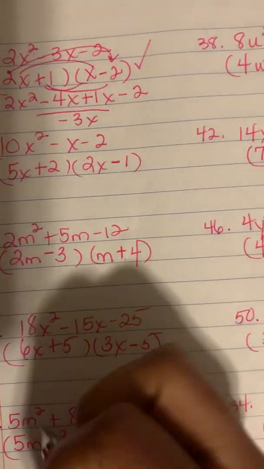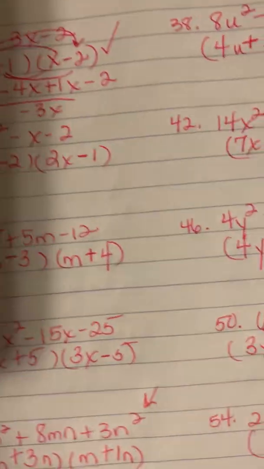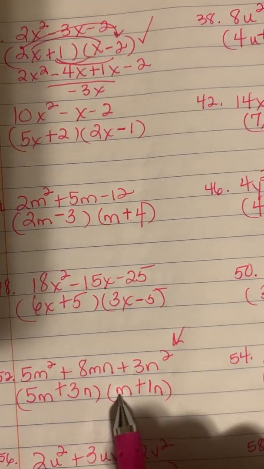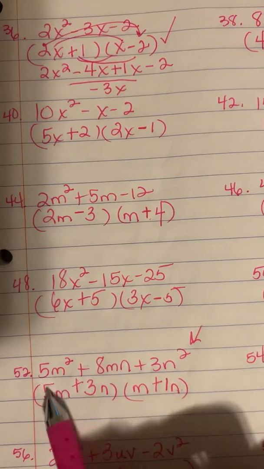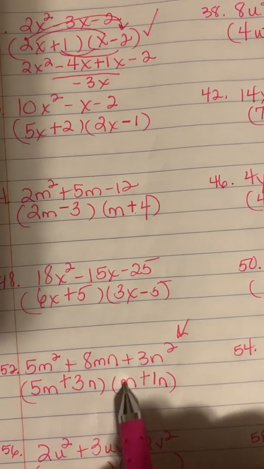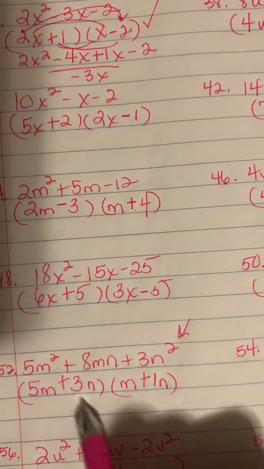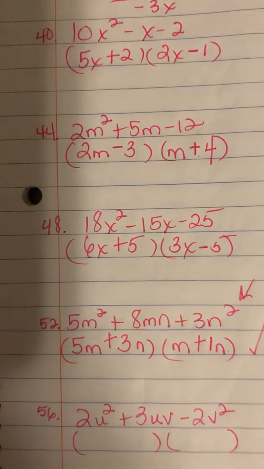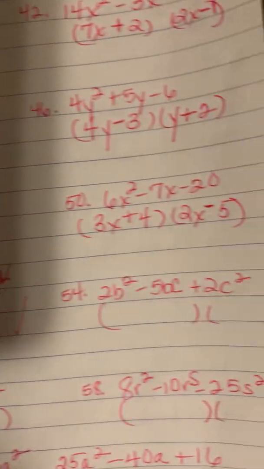I can't think of anything else. Okay, so this 5m to the second power. This outside rainbow, 5 times 1, that's 5mn. This middle is 3mn. 5 plus 3 is 8. So that's how you know you're on the right track.